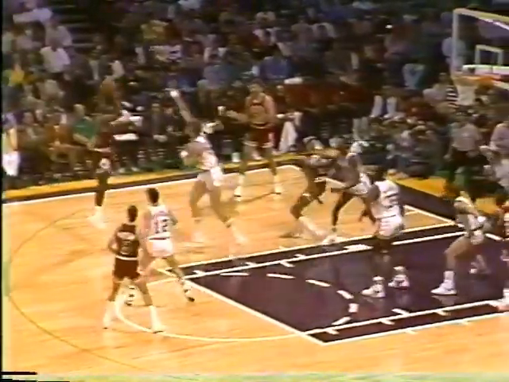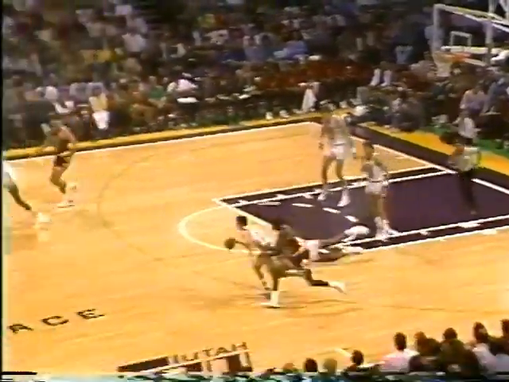The Bulls to inbound baseline right. Jordan lobs it into Oakley. Charles on the dribble off to the left. Stockton, who's on, chasing him on the dribble. Oakley shoots the outside jumper, in and out, and Karl Malone, the rebound, fell down.